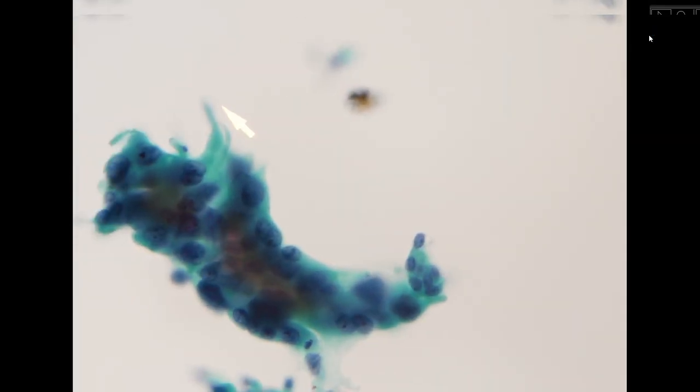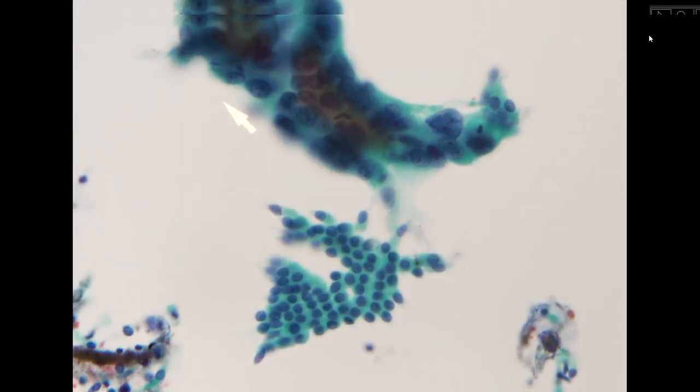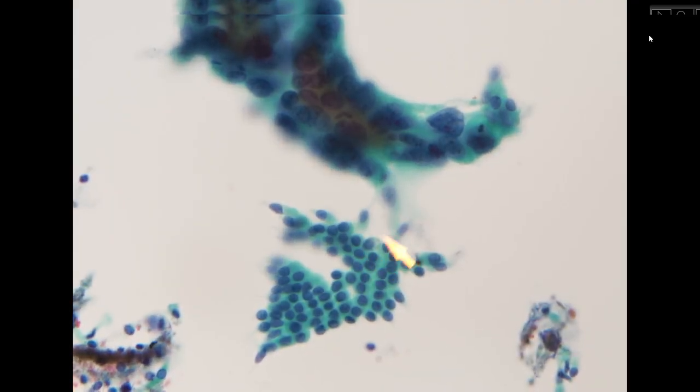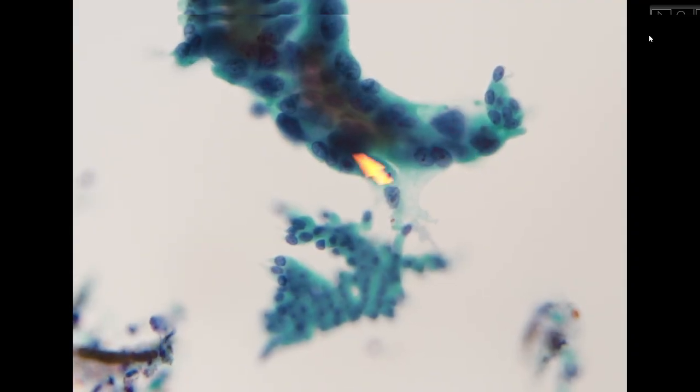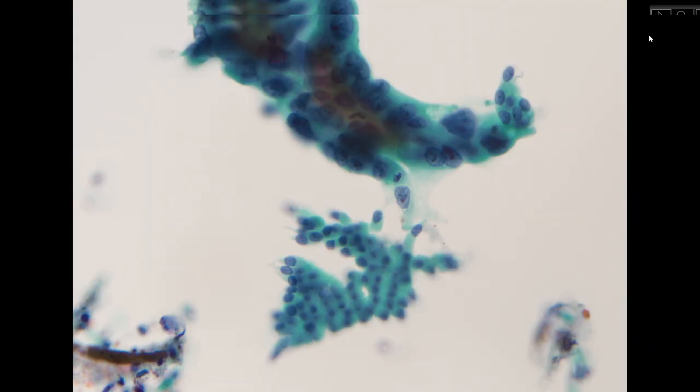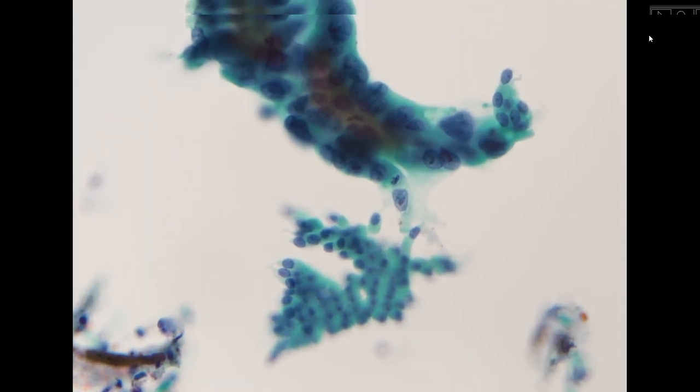In cytology preparation, this contrast is very striking. You can see small normal cells and cancer cells. So it is very easy for us to make a diagnosis of adenocarcinoma from this type of specimen because we have a really nice contrast between the benign and the malignant cells.